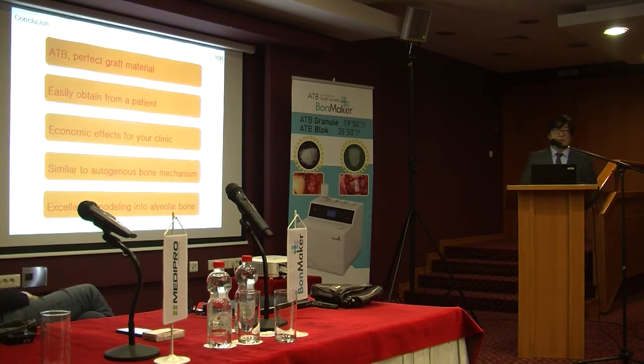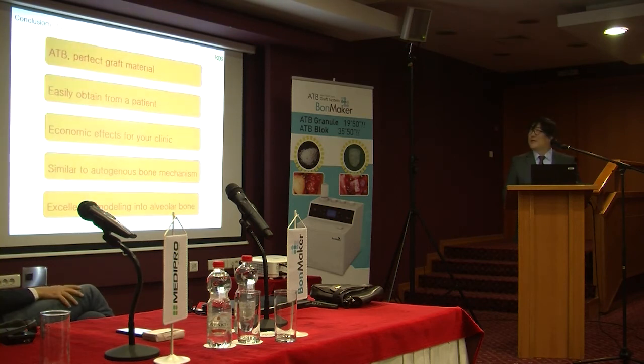Therefore, ATB is a perfect graft material as a golden standard, and it is easily obtained from the patient. As I just mentioned, it gives an economic effect for your clinic, it provides very similar characteristics to autogenous bone, and also a perfect result for bone remodeling at a private level.